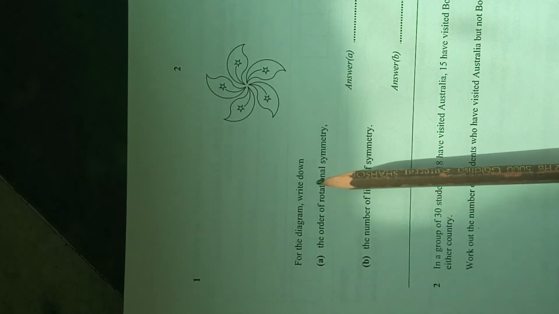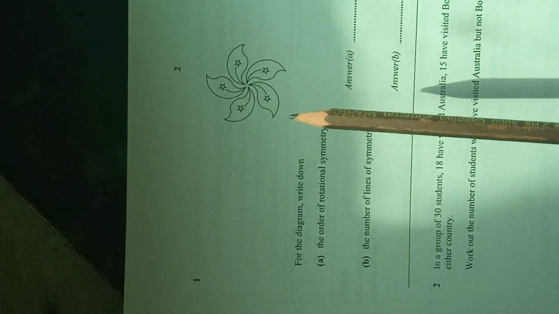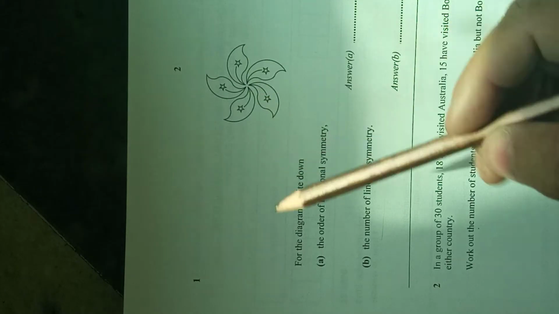For this diagram, write down the order of rotation symmetry. If you rotate it 5 times, it looks the same. So 1, 2, 3, 4, 5. So it has rotation symmetry of order 5.